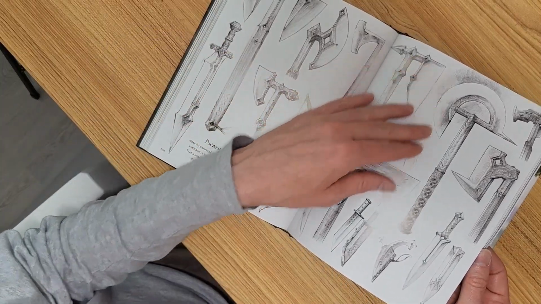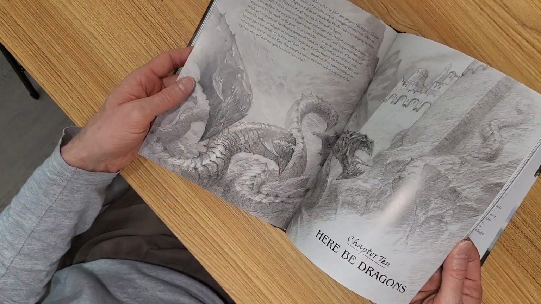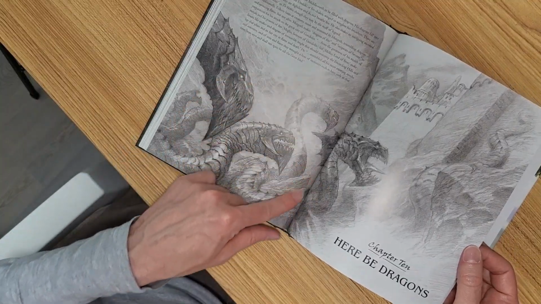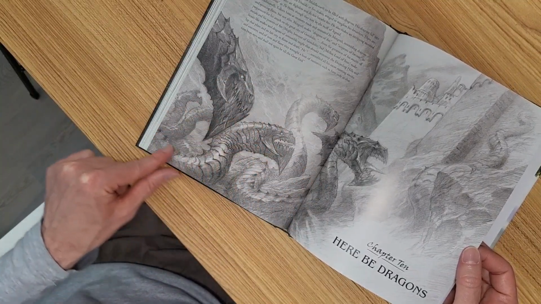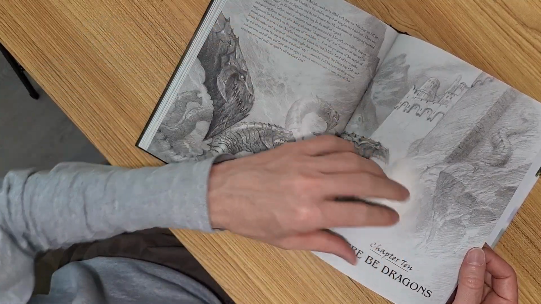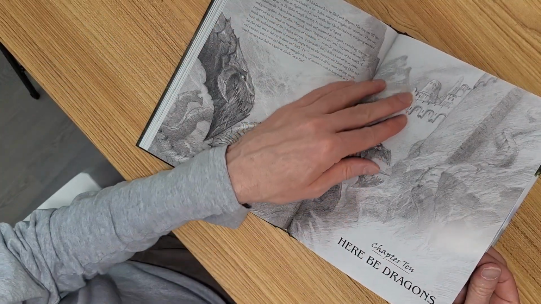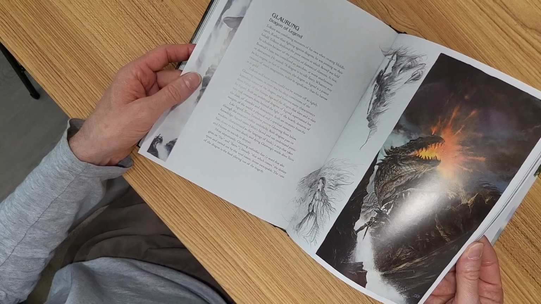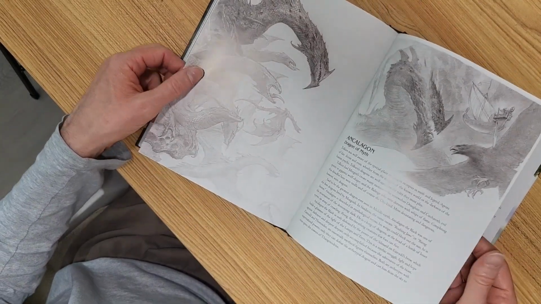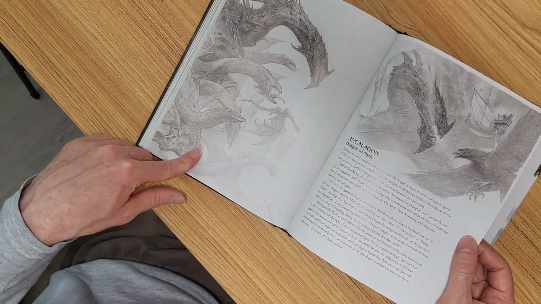And you have different interesting shapes of weapons. And the dragons, they are like tubes. You can think of them as tubes, like Luffy in One Piece is a lot of tubes. Cool, huh? Cool composition.